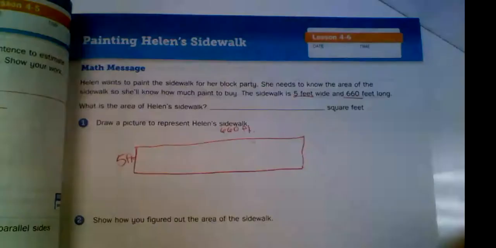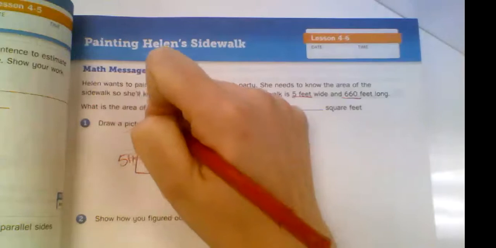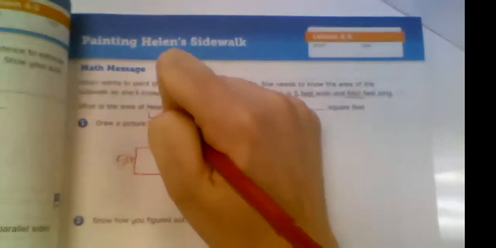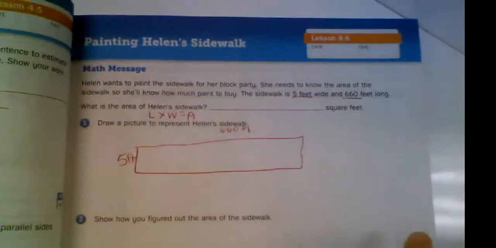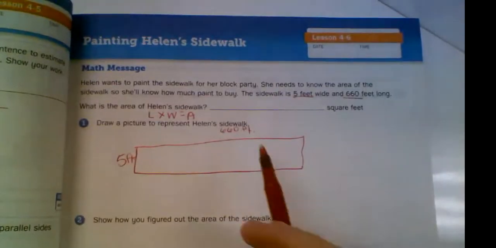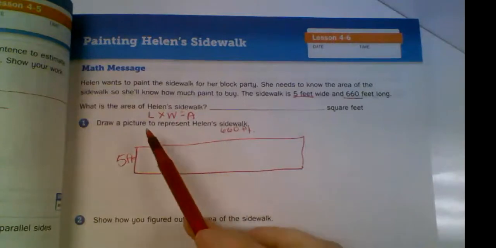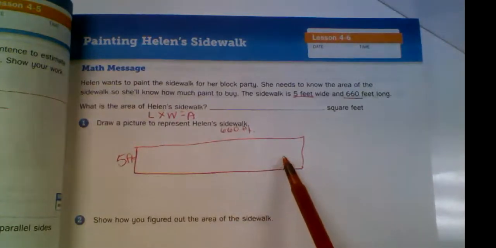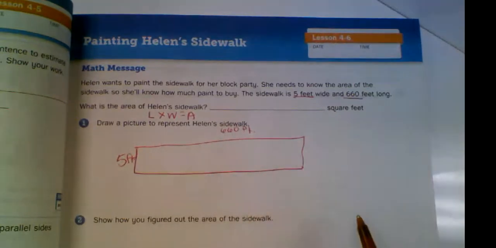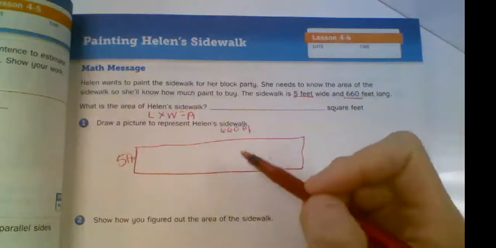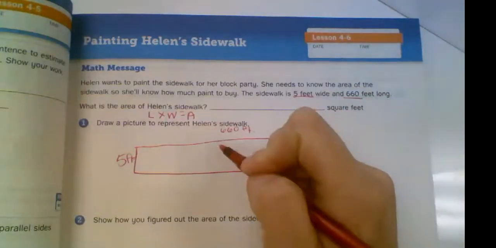Well, we know area model is, I'm just going to write this, you don't have to, length times width equals area. Okay, so we need to figure out how much paint she needs to buy to cover all this area. So we drew a picture to represent Helen's sidewalk. You can pause this video and do the same as I have. Okay, welcome back. Now what we're going to do is break these up. We're going to partition them again.